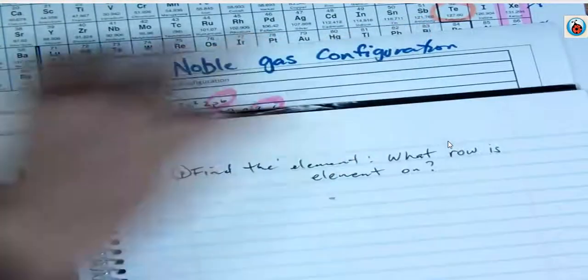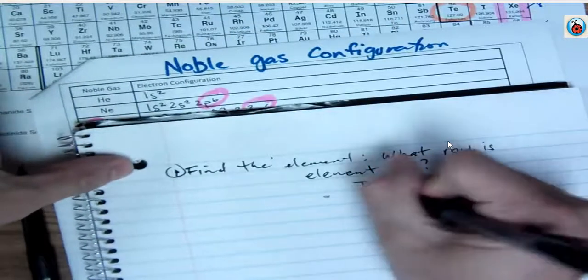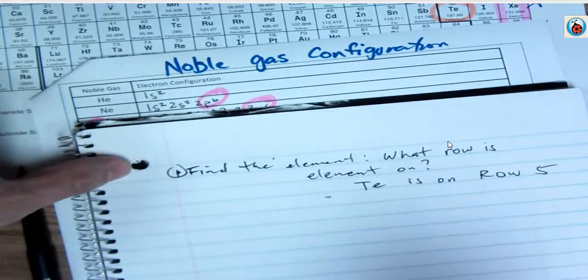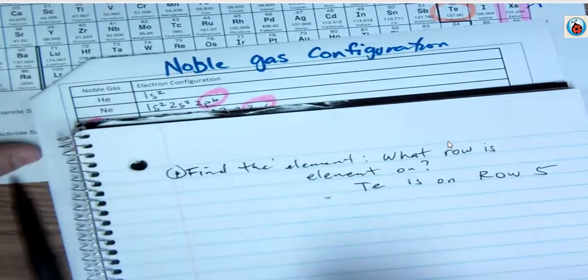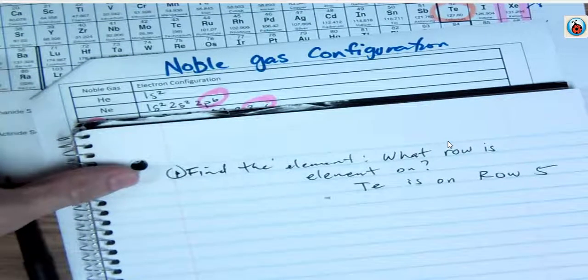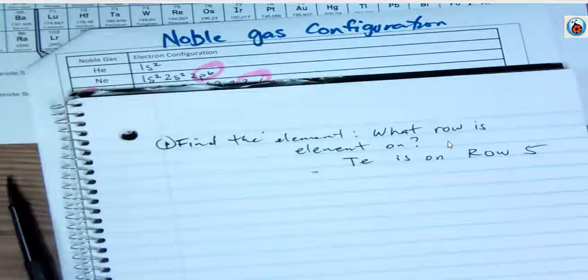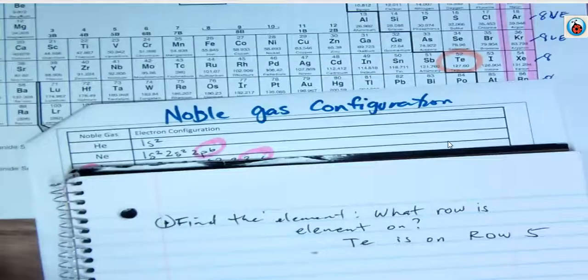In the case of tellurium, it is on row 5. So what you do is you find a noble gas before that so that you can add on electrons to get to tellurium. Find a noble gas before tellurium.